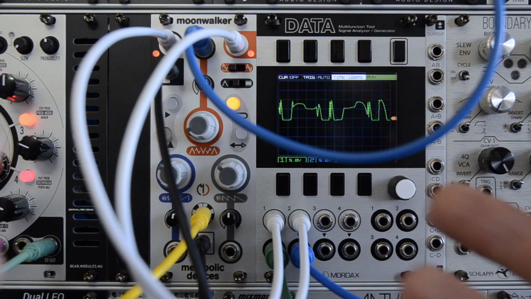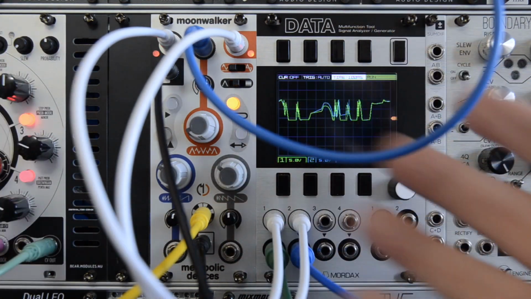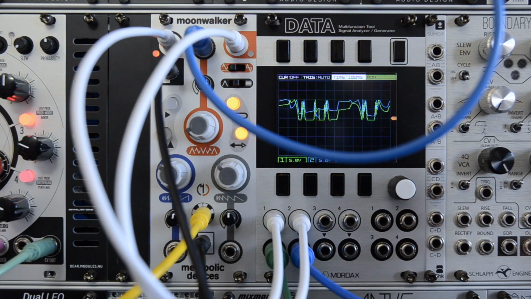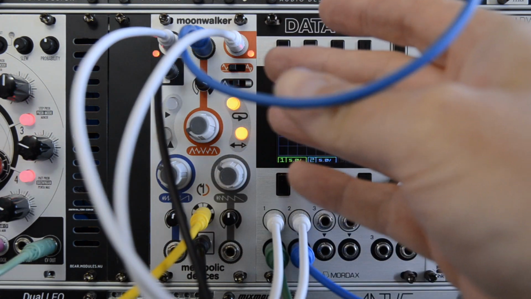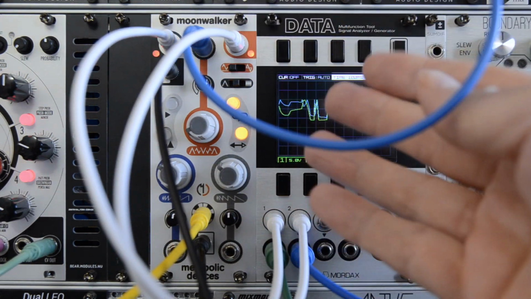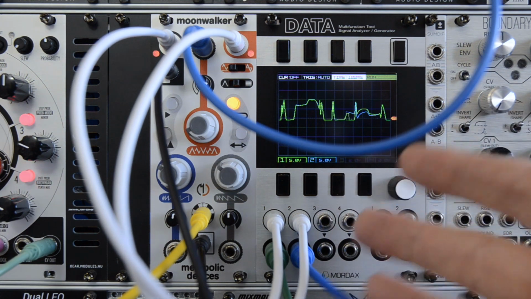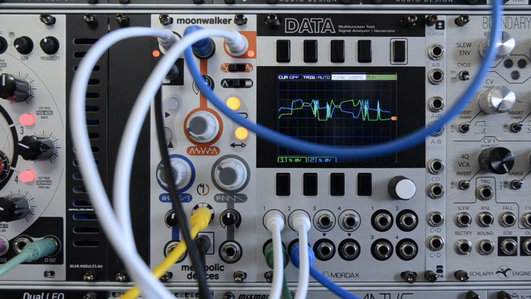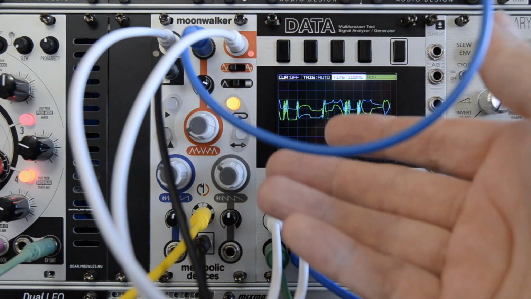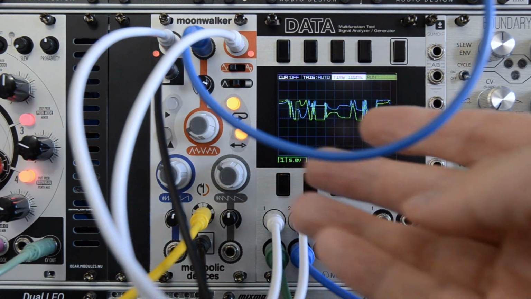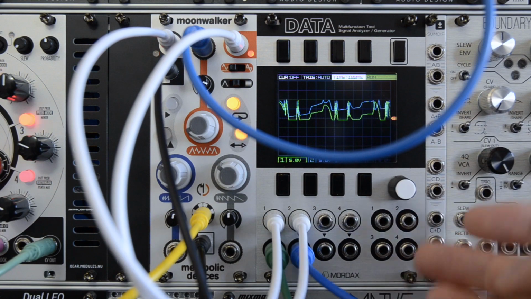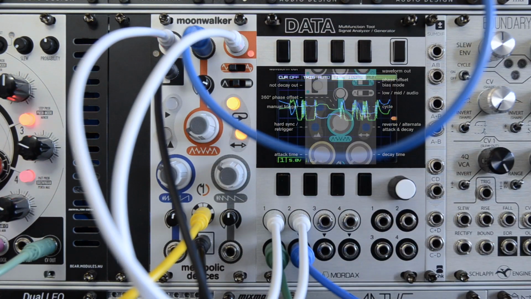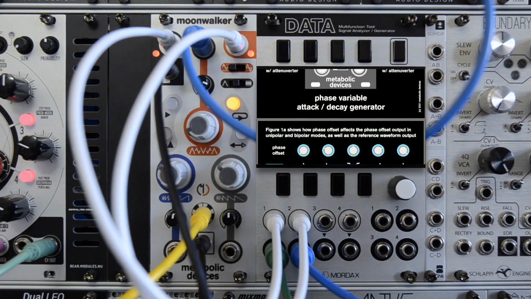But because this is not your standard envelope LFO VCO, the functionality of all these switches and knobs might not be straightforward when you first start using Moonwalker. And to give the video some kind of structure, I will, for the biggest part of it, just follow the manual, which is quite elaborate.